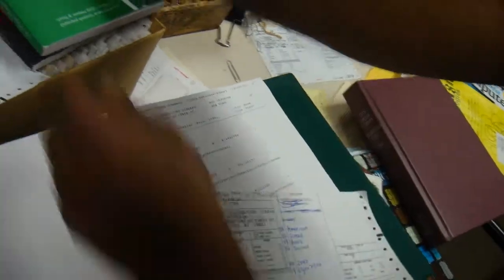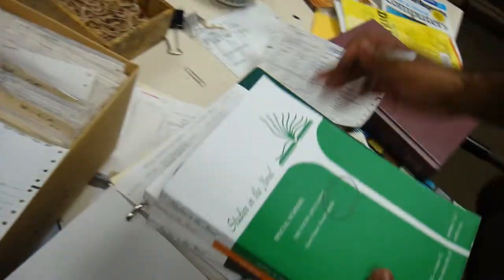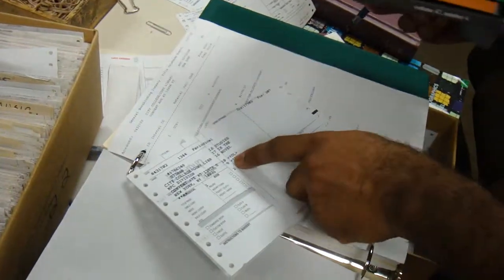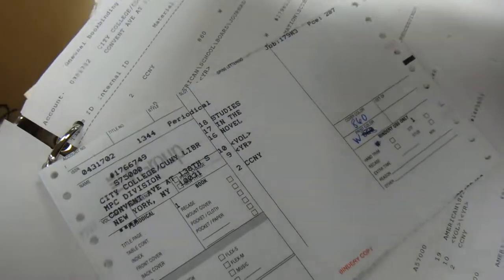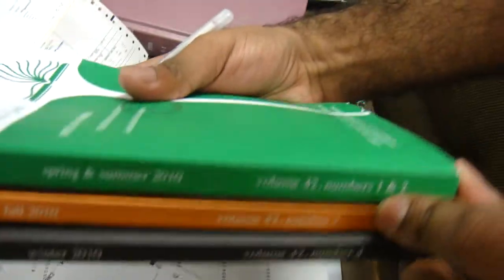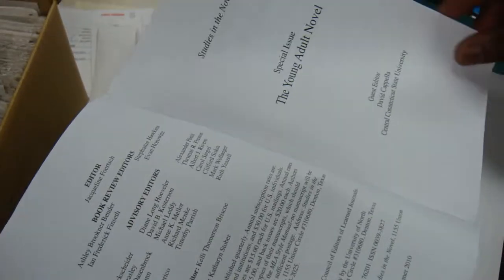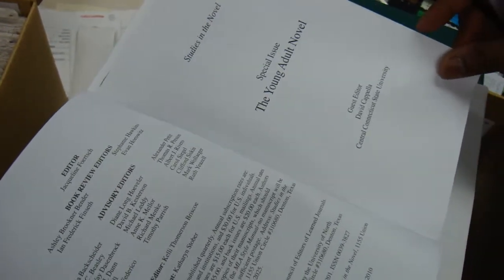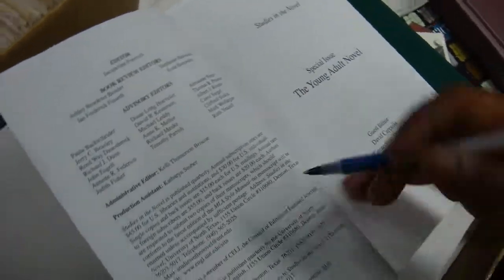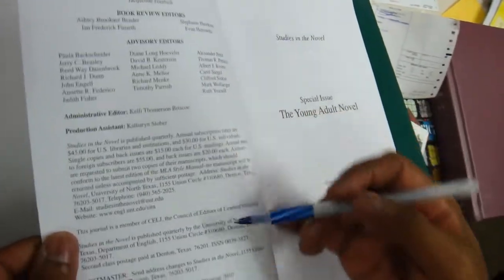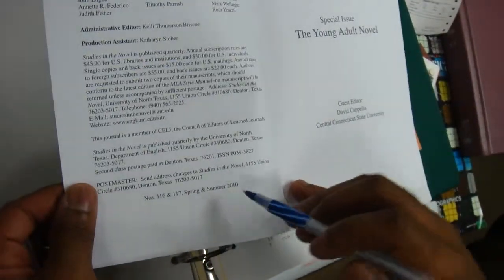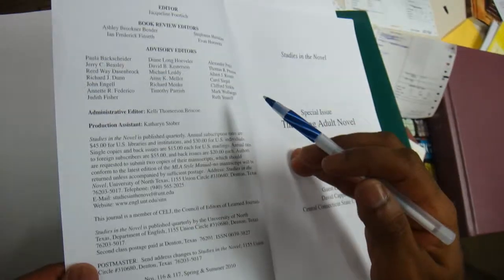So going back to Studies in the Novel, you find the information I was looking for. It says looking for volume, and luckily you have the volume on the outside. Sometimes you're going to have to look inside, and you would either find it within the copyright information, like down here it says 2010, you get the year at least.